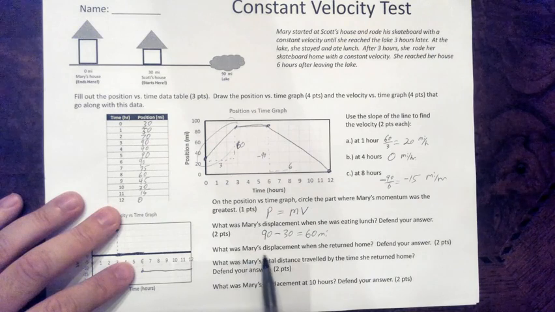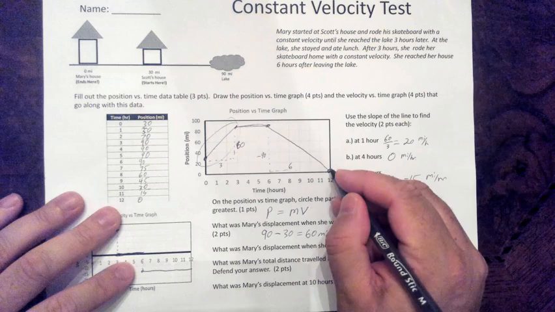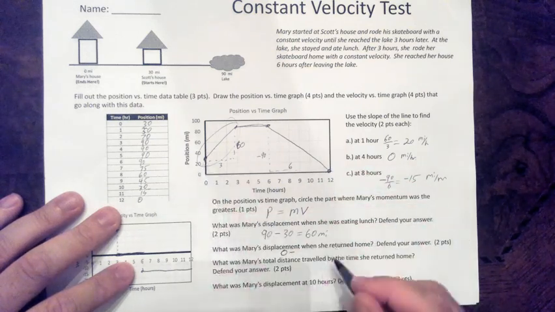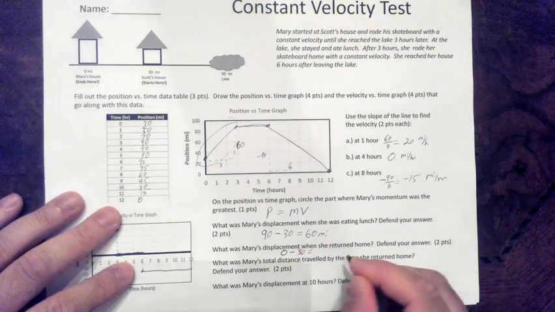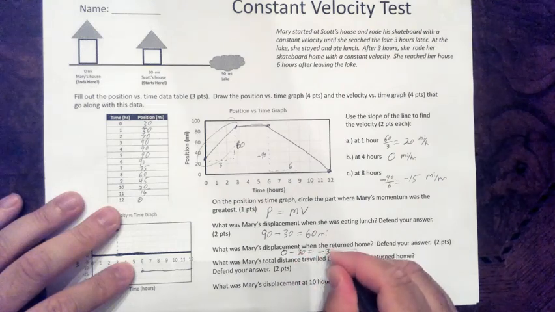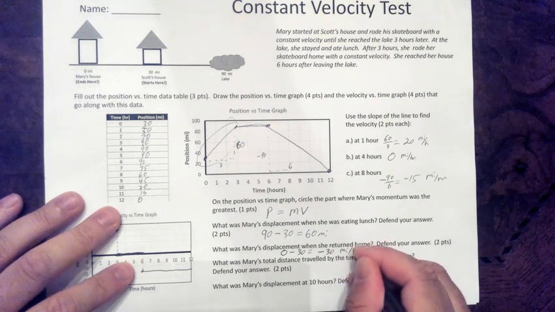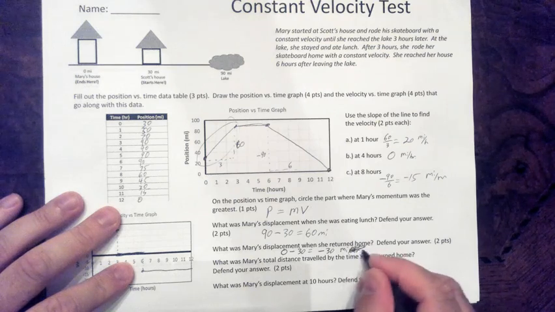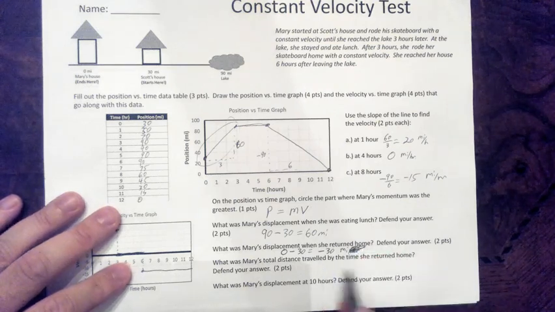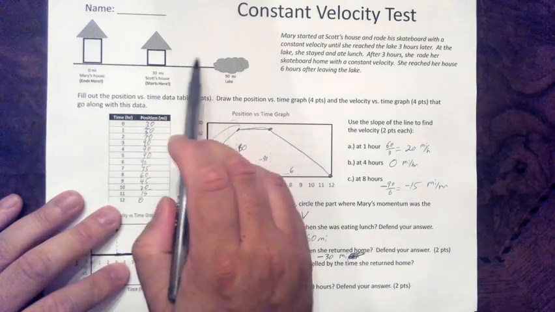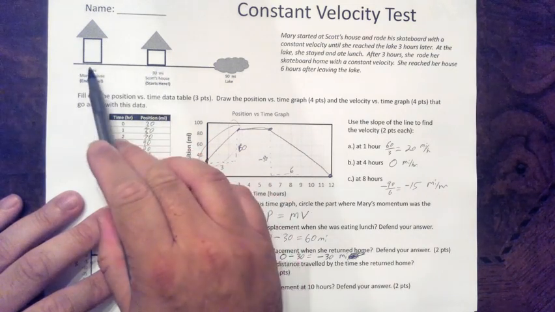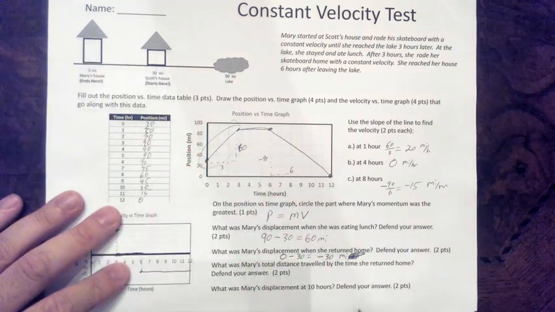Next question, what was Mary's displacement when she returned home? When she returned home, her final position was 0. Her initial position is still 30. So minus 30 miles. Oh no, it's not miles per hour, it's miles, I'm sorry. Displacement when she got home was minus 30. Looking at this motion, she's to the left of where she started. She started here. So you go back 30 miles to get to where she started.